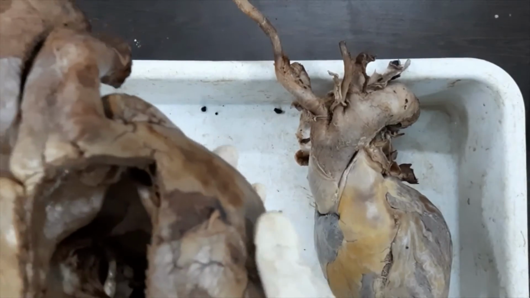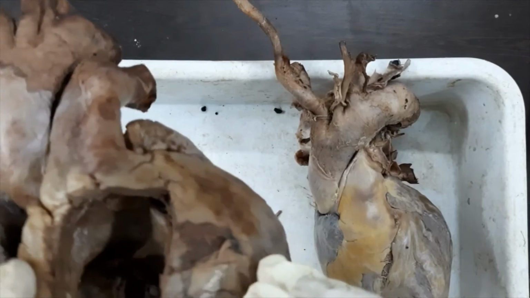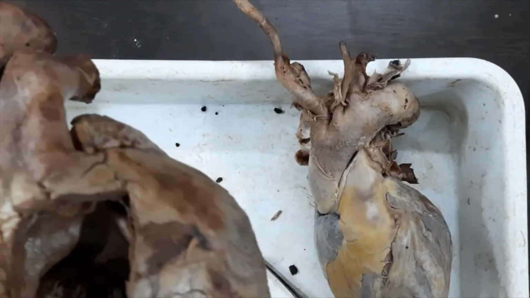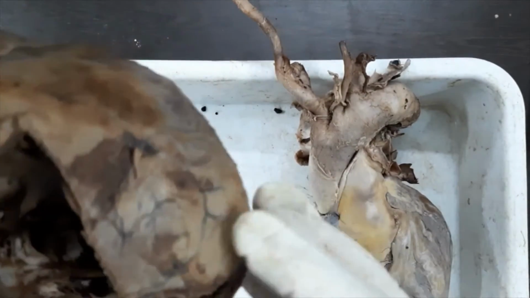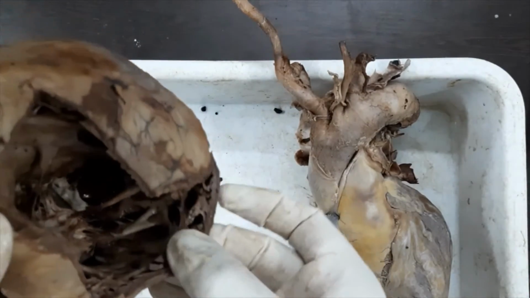Now the rough inflow part. I have removed this wall, but I can still show you the roughening of the muscles.